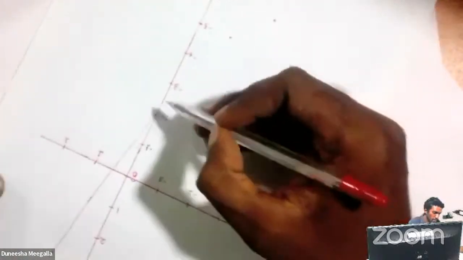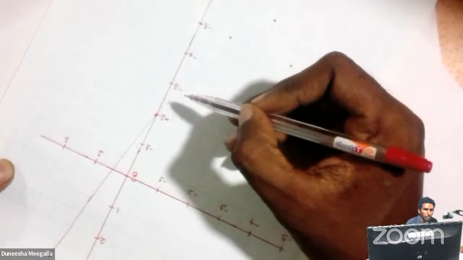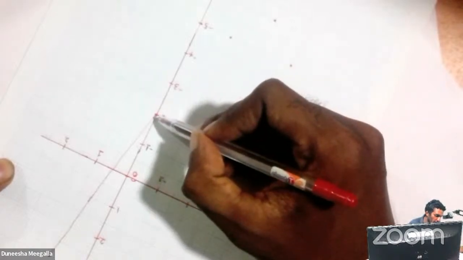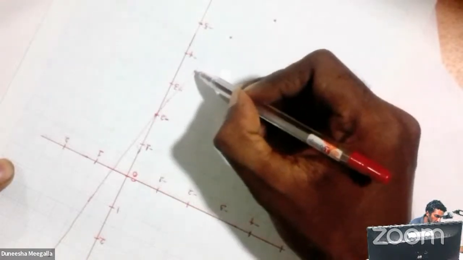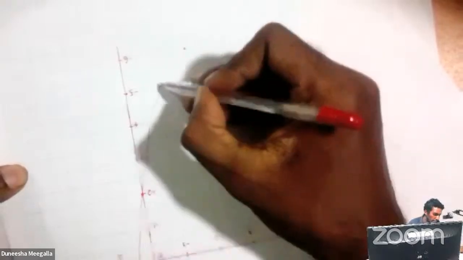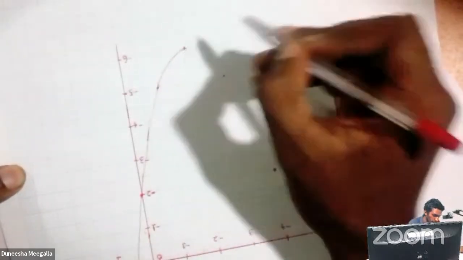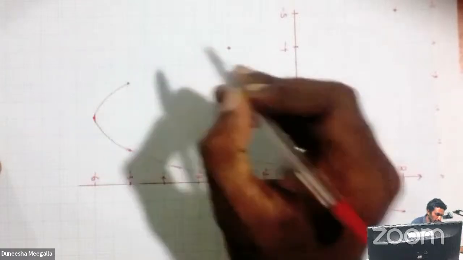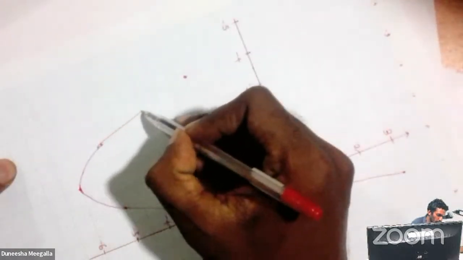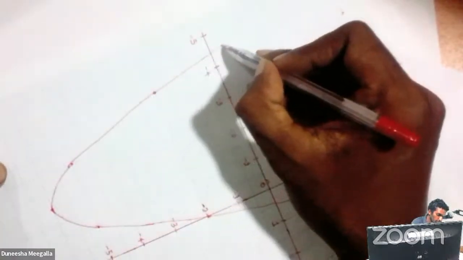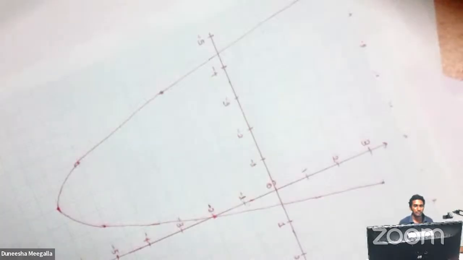I am using the pen for the drawing, but you have to draw with a pencil. Okay. If you can't see, draw with a pencil. You can rotate your paper for the drawing. Okay.